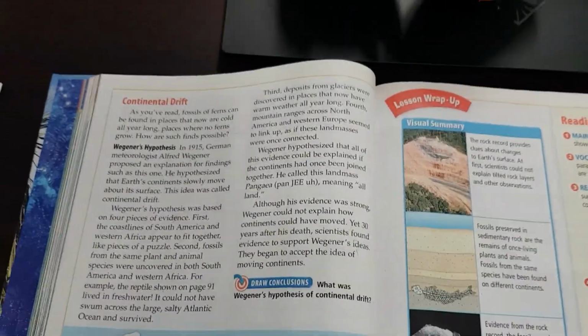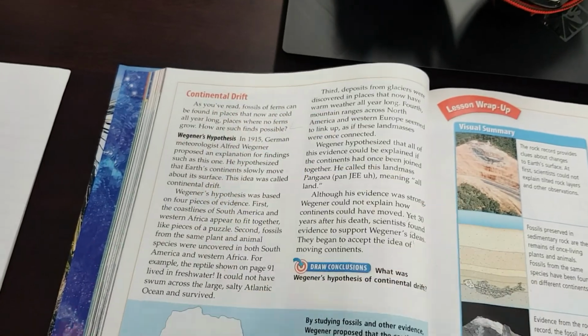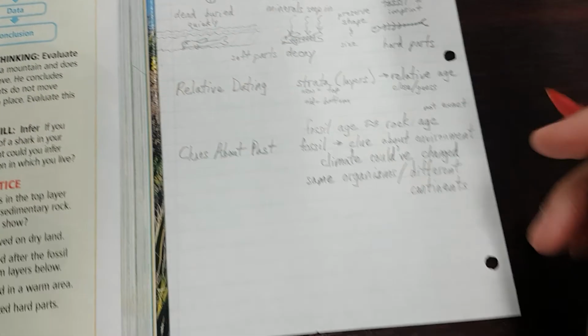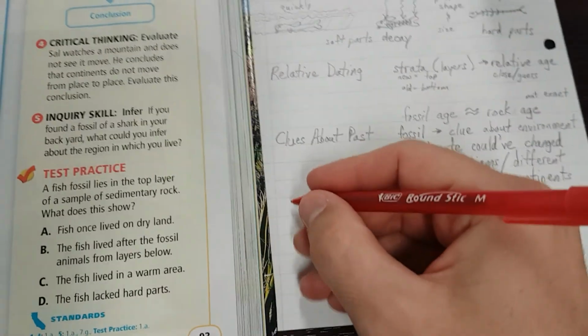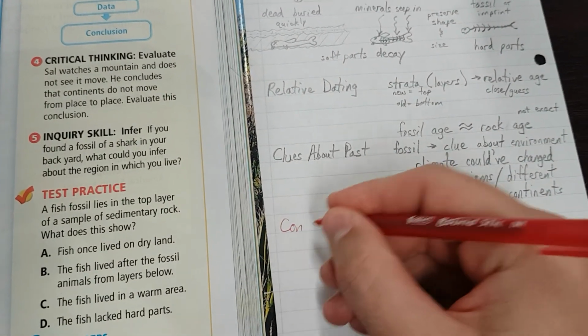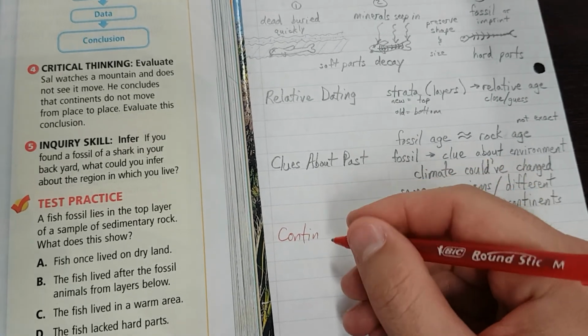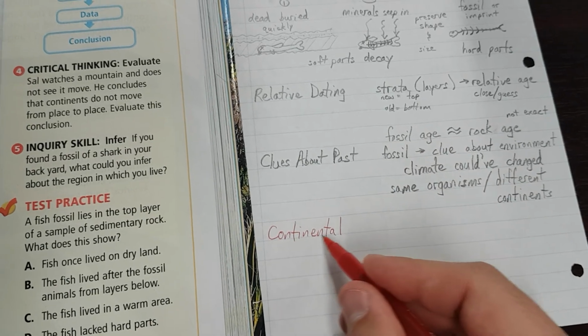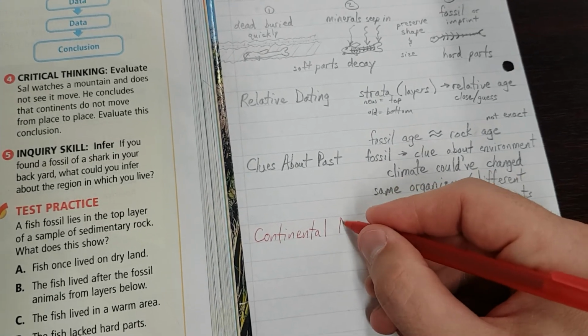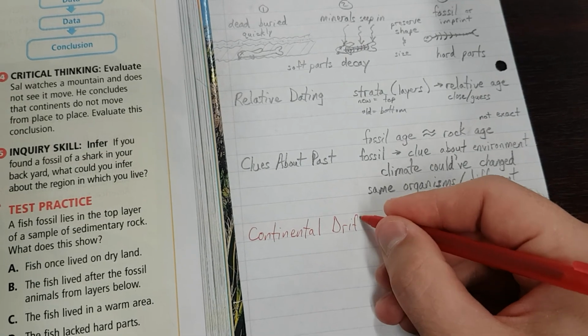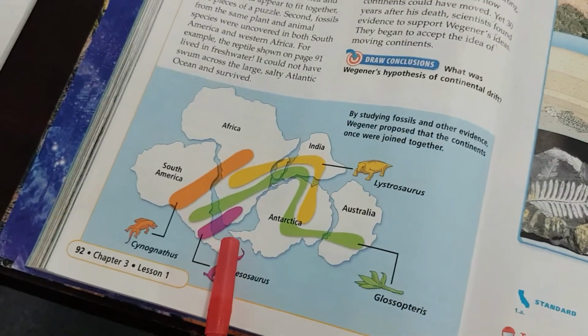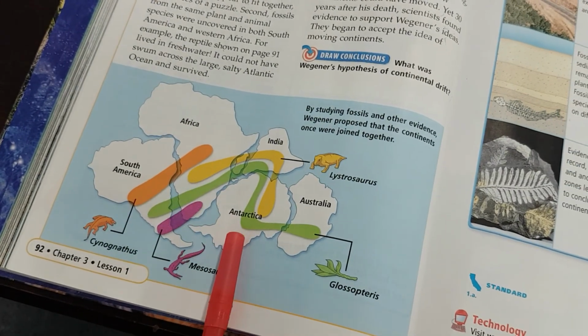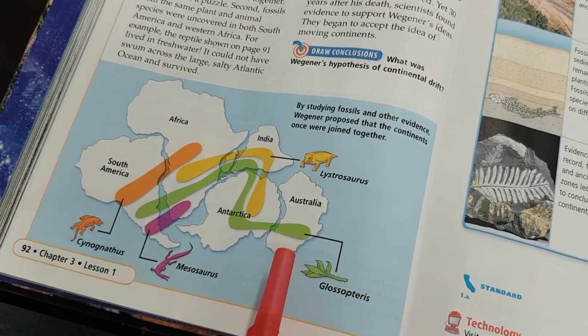Okay, red pen or pencil for Continental Drift. You're probably going to also want a new piece of paper because we're almost out of space on this piece of paper. Continental, capital C-O-N-T-I-N-E-N-T-A-L. Continental, Continental Drift, capital D-R-I-F-T.